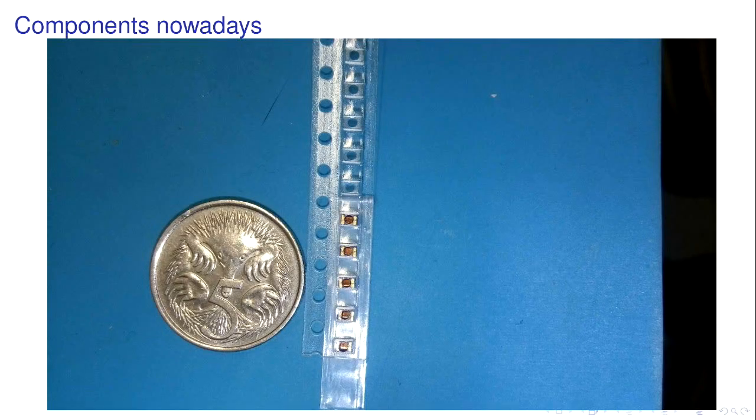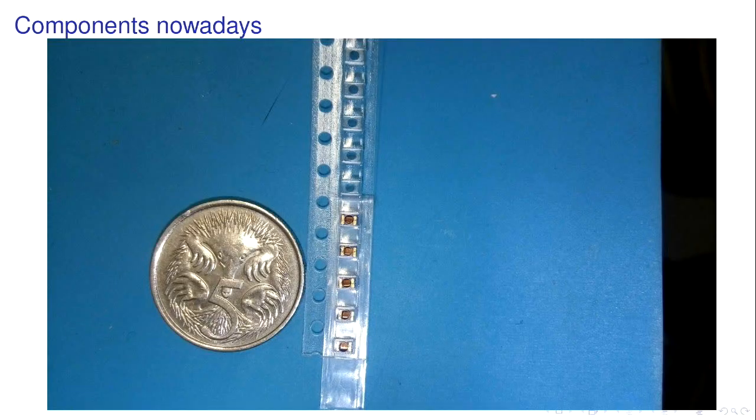This all started because today, if you get your components, they look like that. They're sort of tiny things that you can't see without a magnifying glass. And unless you know which reel or which envelope you took it from, you've got no idea what they are. Those could be resistors or inductors or capacitors or maybe even a diode. They happen to be inductors, but you can't tell.